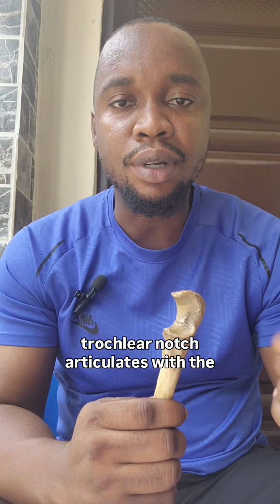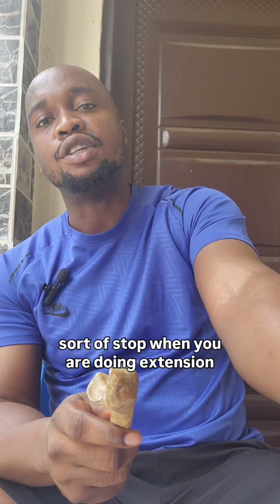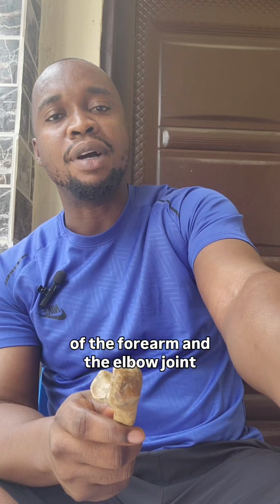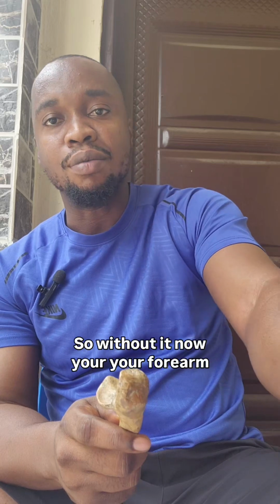The trochlear notch articulates with the trochlea of the humerus to form the humero-ulnar joint. The trochlear notch also serves as some sort of stop when you are doing extension of the forearm at the elbow joint. So without it, your forearm would practically fall off when you're doing extension.